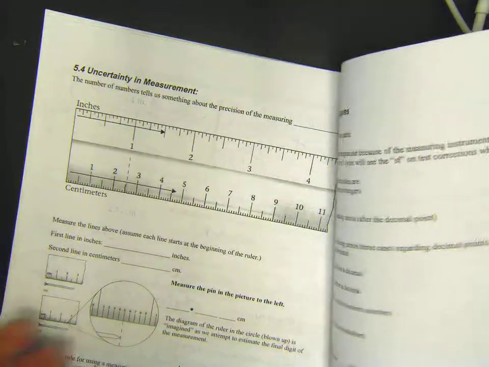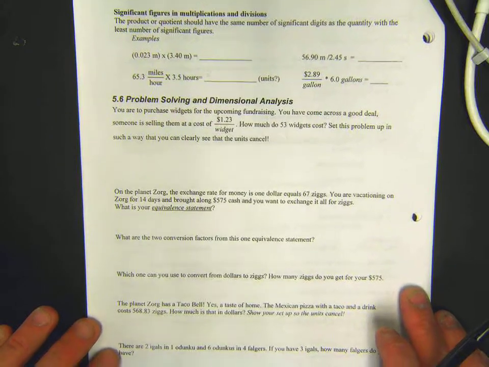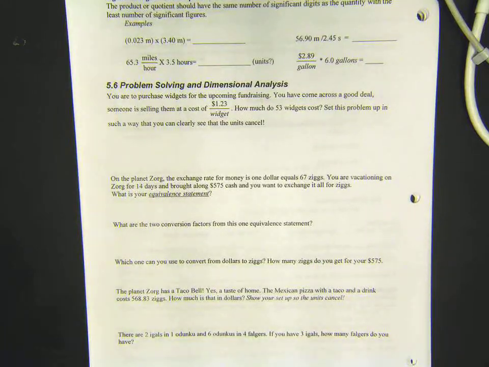If you could, would you mind skipping ahead? We actually stopped here at our last video, I think we made it up to section 5.3. Would you be kind enough to skip up to section 5.6? I want to do some problem solving and dimensional analysis, kind of introduce this to you. At the very end, we'll talk on the last section about density a little bit.